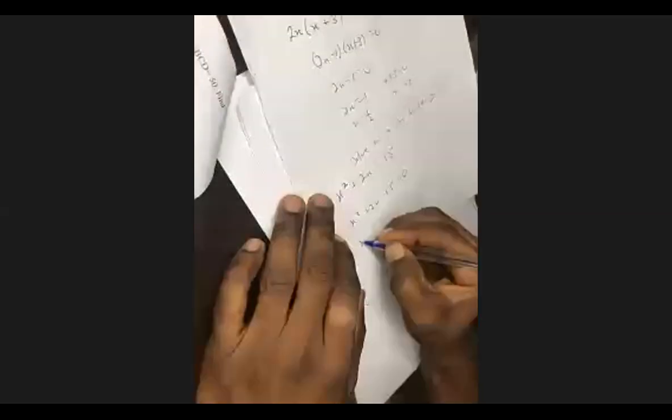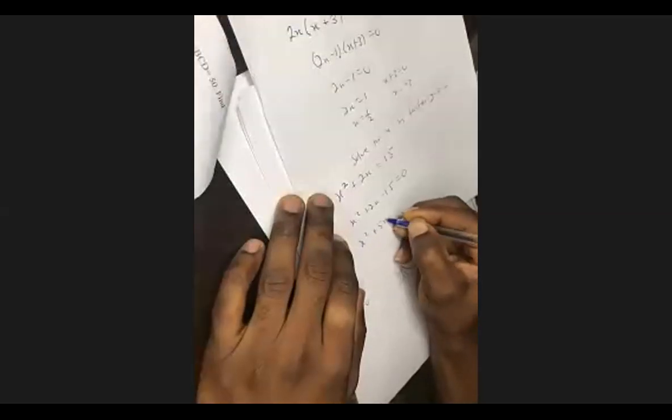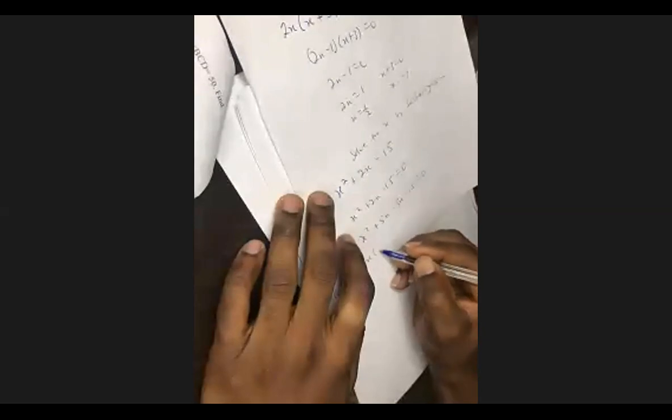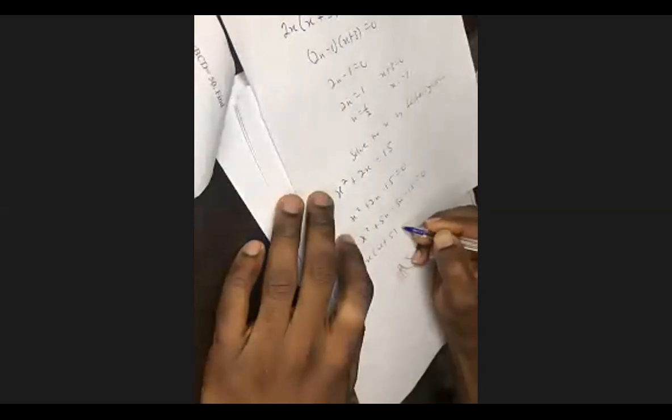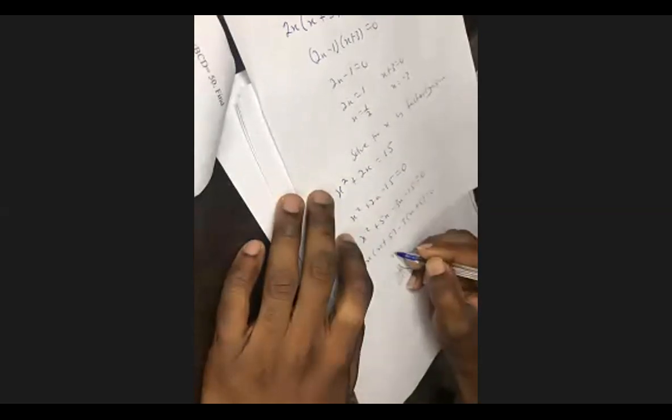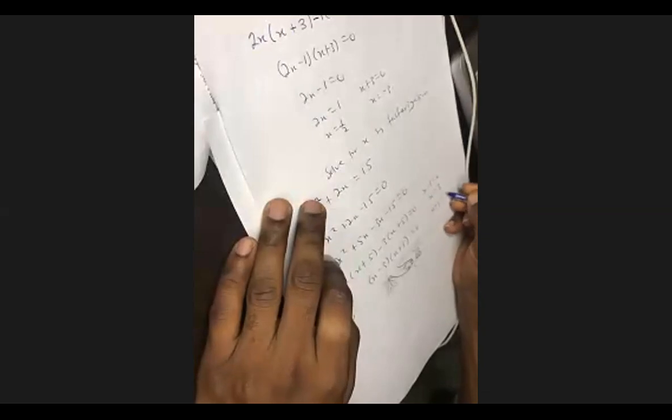So I have x squared plus 5x minus 3x minus 15 is equal to 0. Now I bring out x, so I have x plus 5. I bring out negative 3, so I have x plus 5. X minus 3, x plus 5 is equal to 0. X minus 3 is equal to 0, x is equal to 3. X plus 5 is equal to 0, x is equal to negative 5.